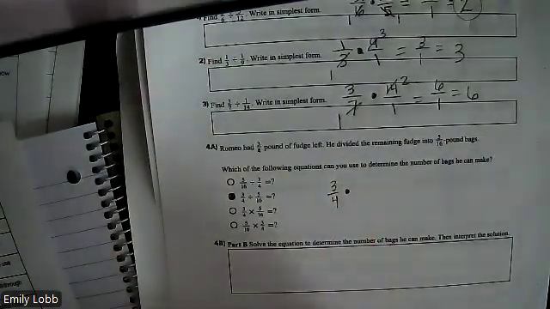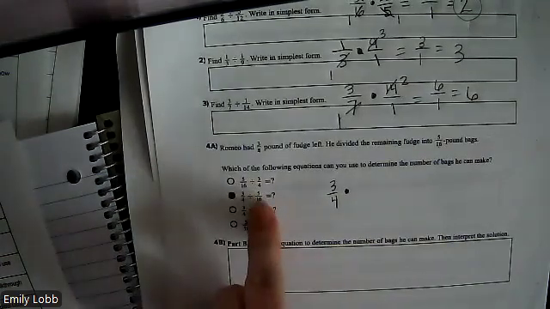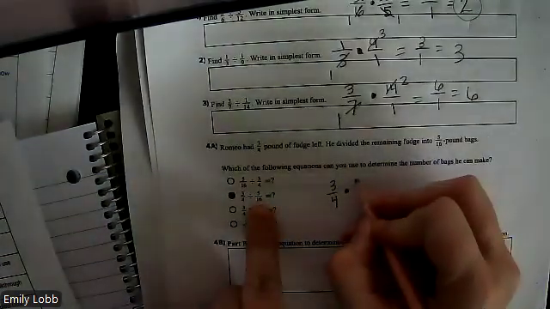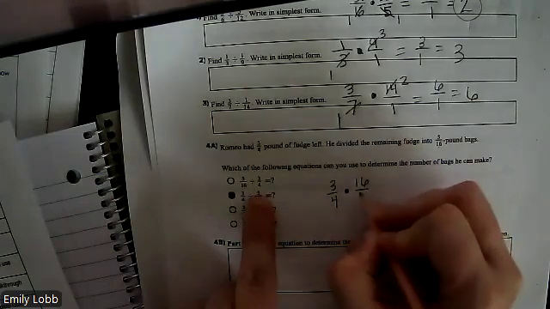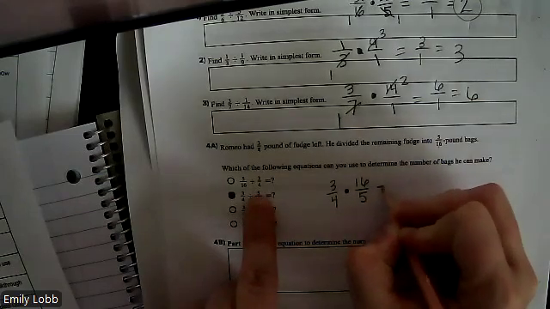Keep, change, and then what are we doing? Quickly. Flip. So the bottom goes to the top, and the top goes to the bottom. What can we do to make this multiplication problem a little bit easier? Cancel any common what? Factors. We got to cancel out common factors.